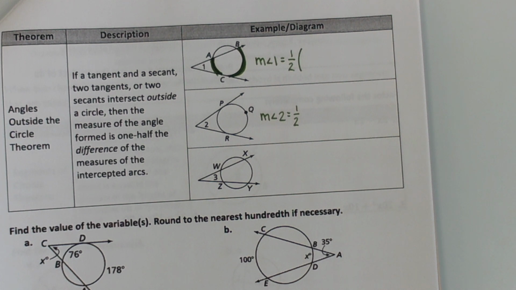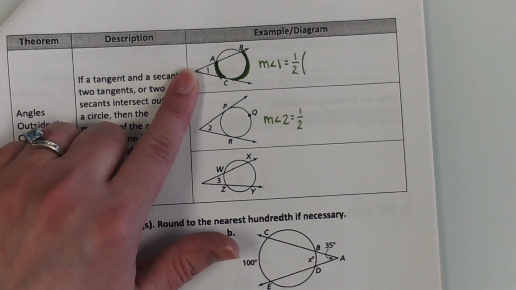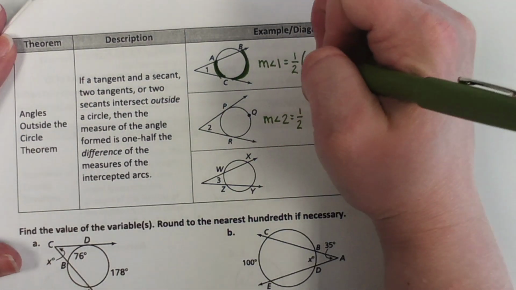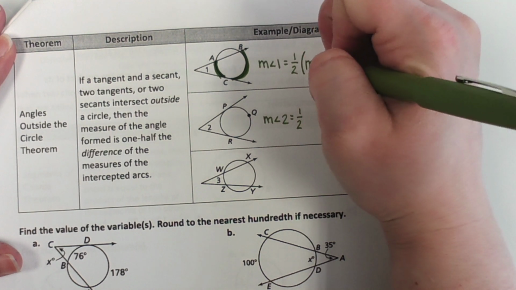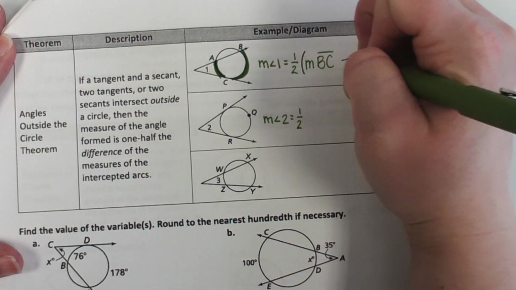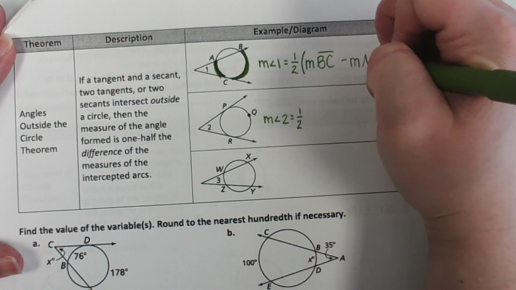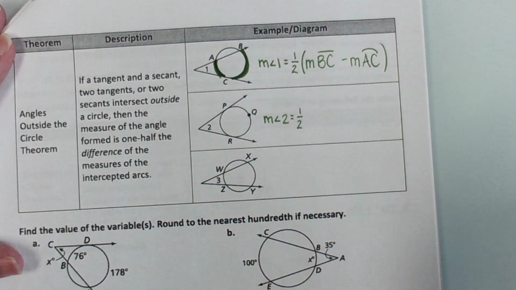AC or BC? BC. In fact, it will always be the one furthest away from the angle that will be the bigger one. In this case, since the angle's on the left, the biggest one's on the right. So it's measure of BC minus measure of AC. Big minus little.